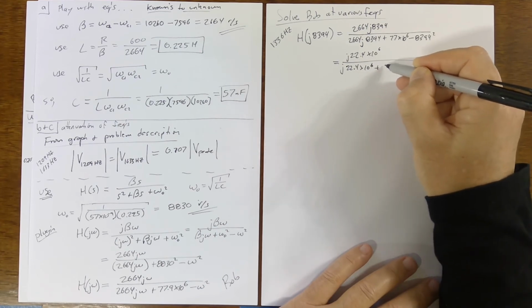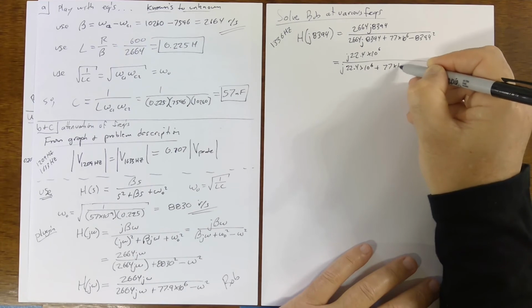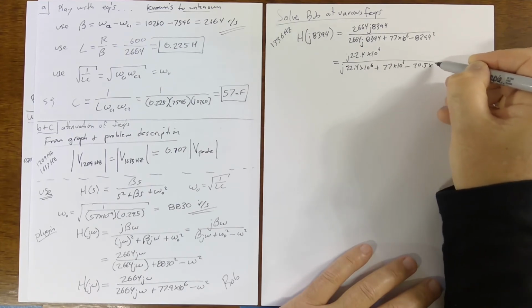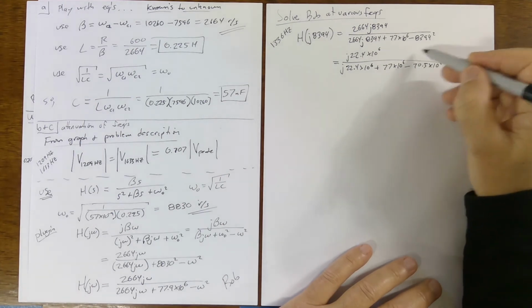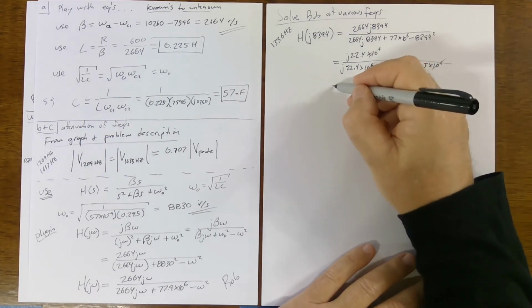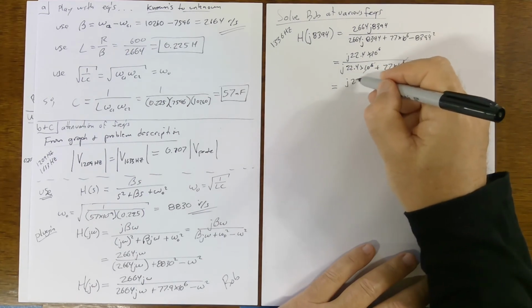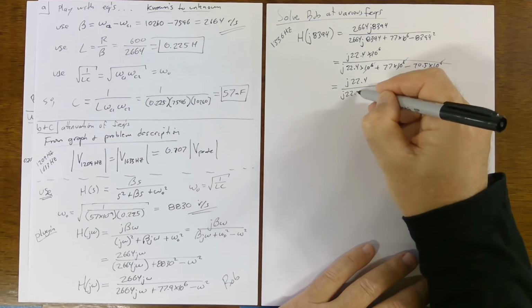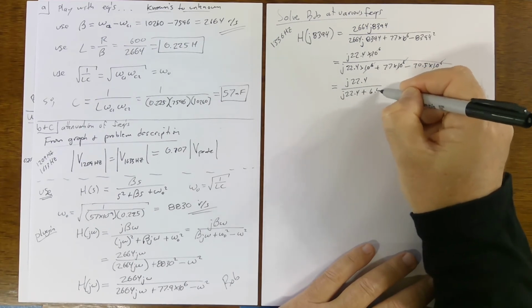Same thing, j 22.4 times 10 to the 6 plus 77 times 10 to the 6 minus 70.5 times 10 to the 6. These 10 to the 6's go away, and you end up with j 22.4 over j 22.4 plus 6.5.